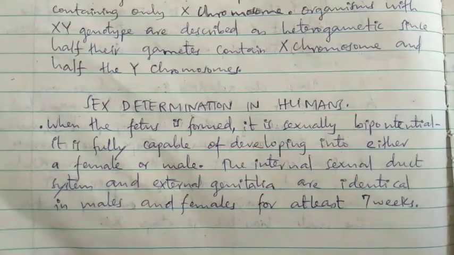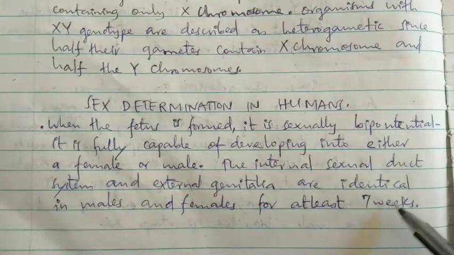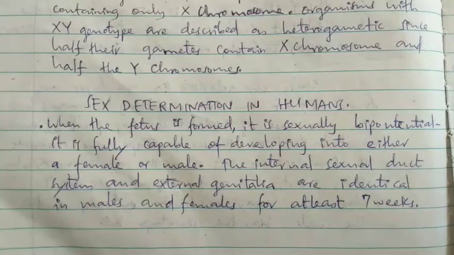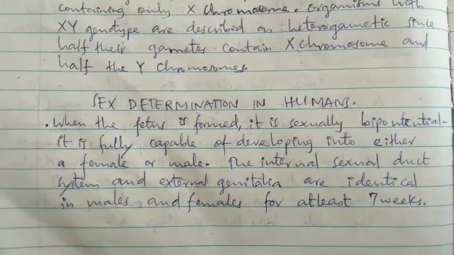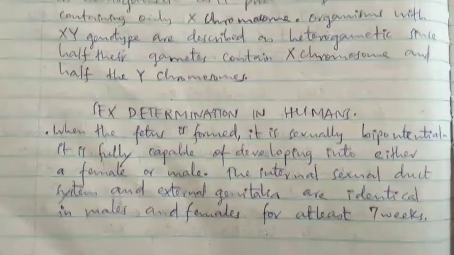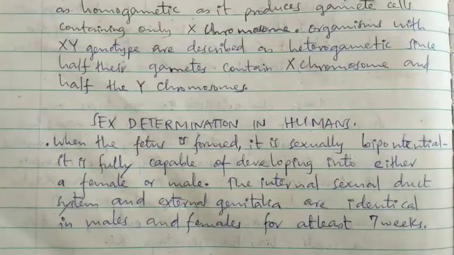The internal sexual duct system and the external genitalia are identical in the male and female for at least 7 weeks. So for the first 7 weeks, regardless you are male or female, mlikuwa mnafanana everything. I know this for most of male wakisikia hiyo hawapendi kwamba nilikuwa nafanana na female. Yeah, you are identical with female for the first 7 weeks.